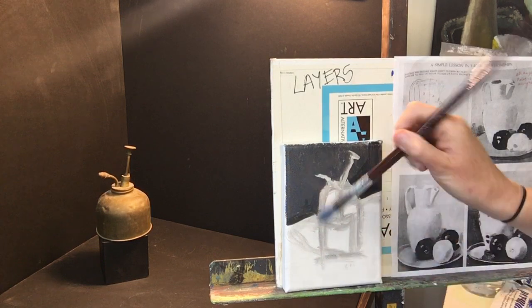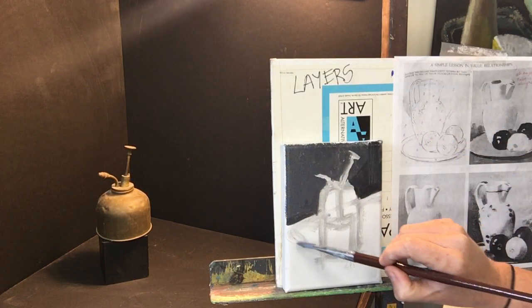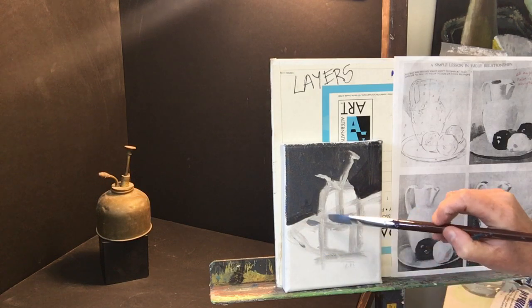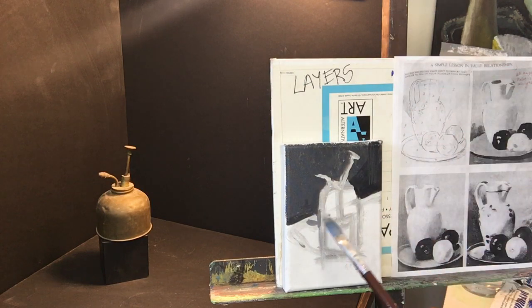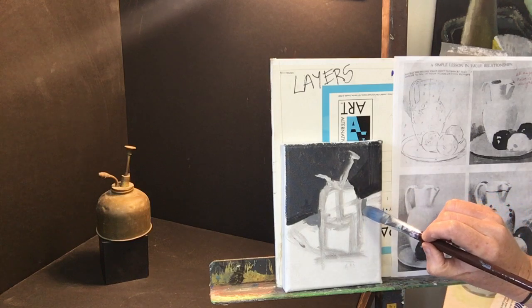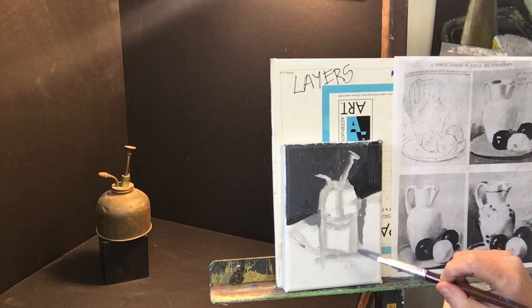Remember, you're not just blindly, automatically applying this color to everything, because remember, we've got this shadow shape here, right? So this stage of the process is a little bit like paint by number or color by number.